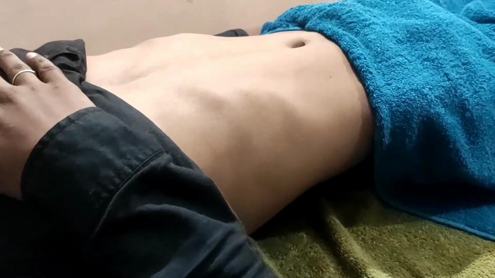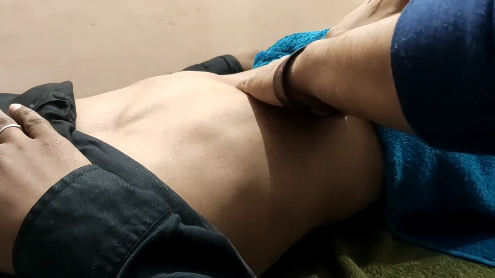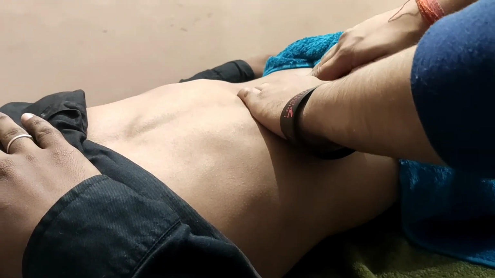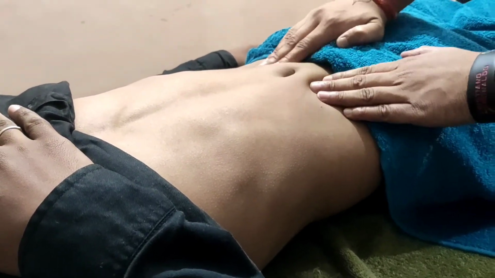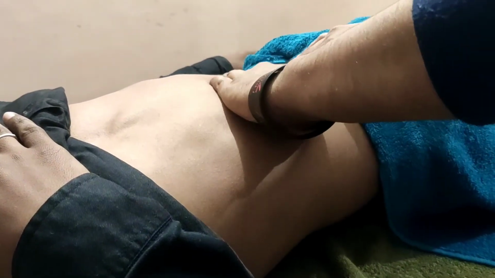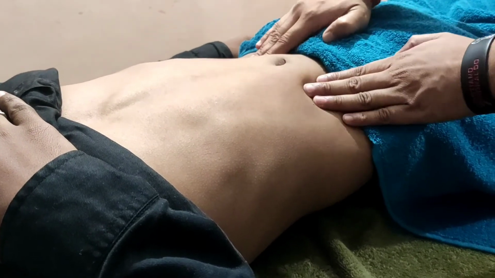For assessing the aorta, I pressed the upper abdomen slightly left of midline and felt for the aorta's pulsation. Now, I tried assessing the width of the aorta, pressing gently with a hand on each side of the aorta and then tried estimating its width. Normally, it should be less than 3 centimeters.